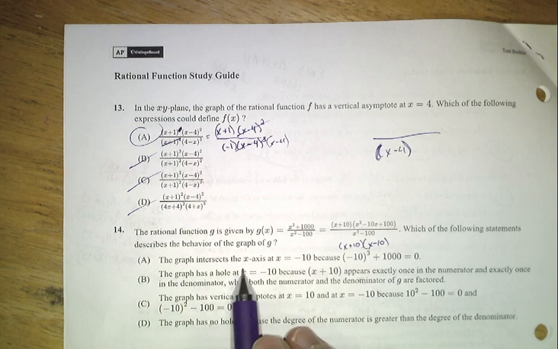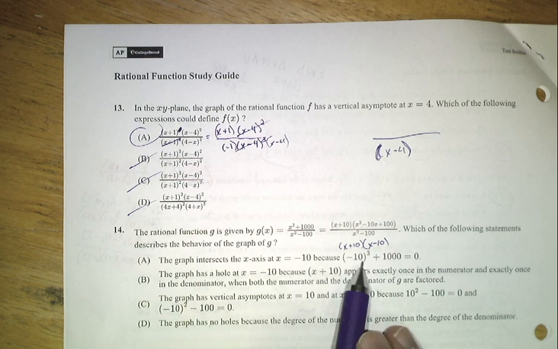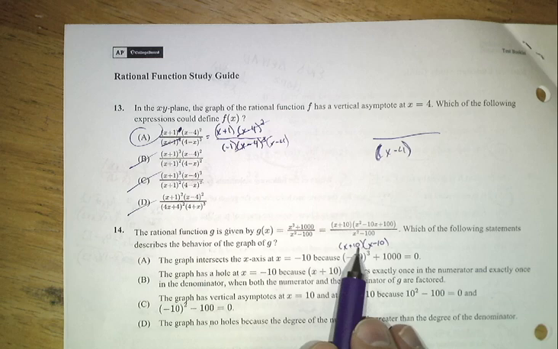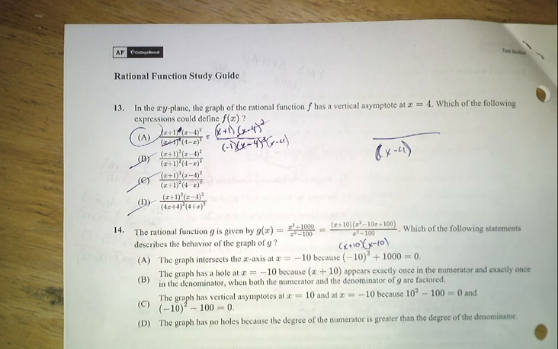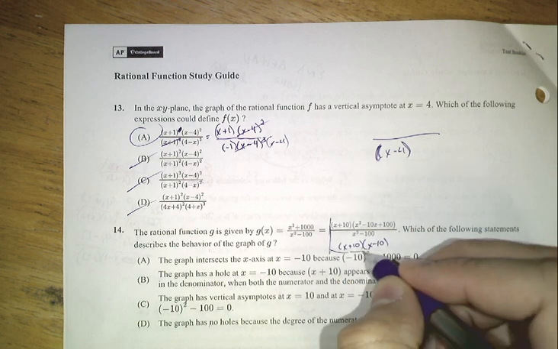So the graph intersects the x-axis at negative 10. So it would intercept at negative 10. Oh wait, no, it wouldn't, because these would cancel out. There's a hole at negative 10.